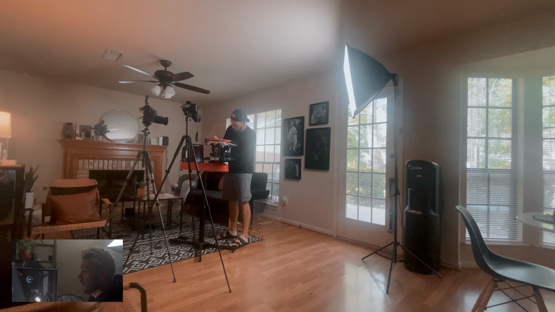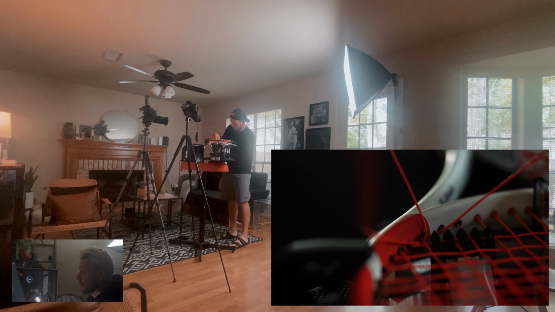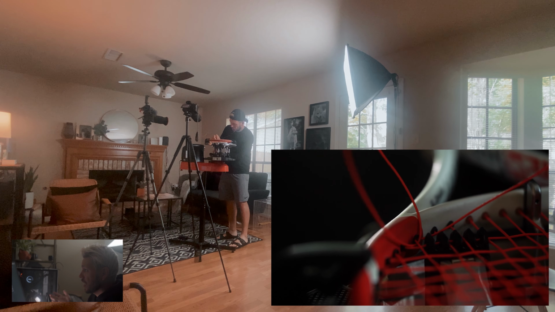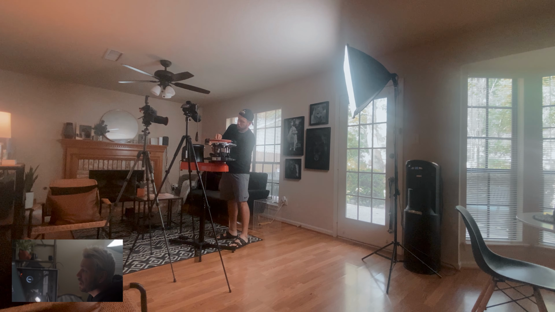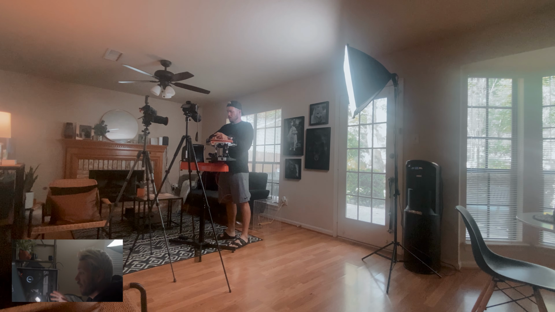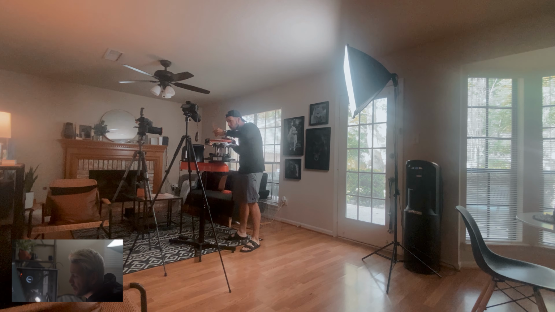showing just the texture of it, and then showing the final end result when I'm tying the knot right here. So that's mainly the focus of why I use the teleconverter attachment on my lens, just to get a little bit closer and get the whole frame full and everything like that. So that's basically why I did that.